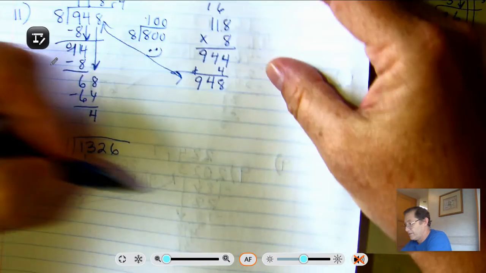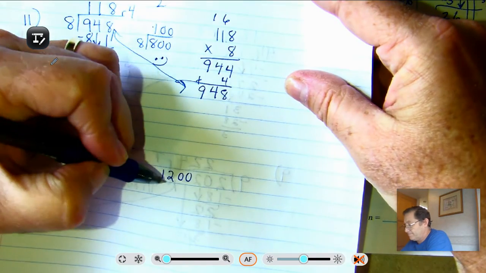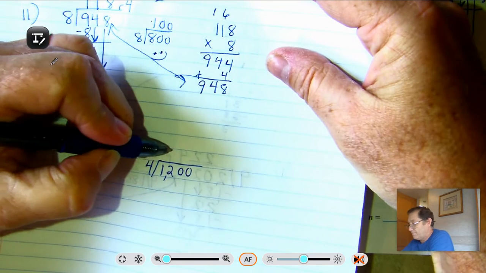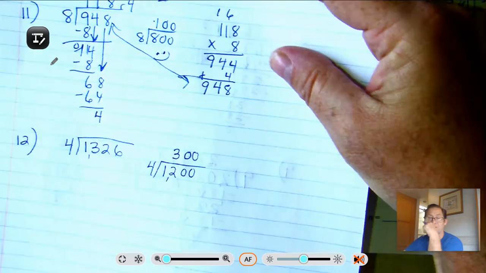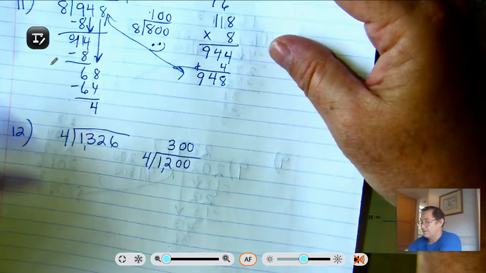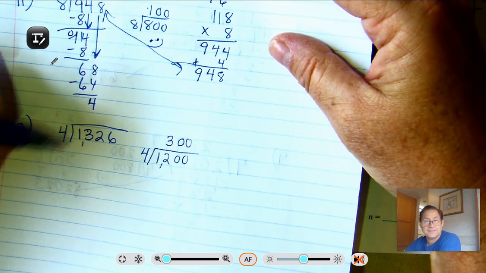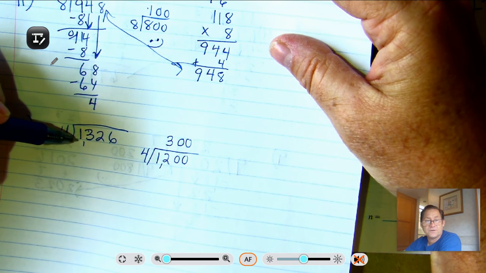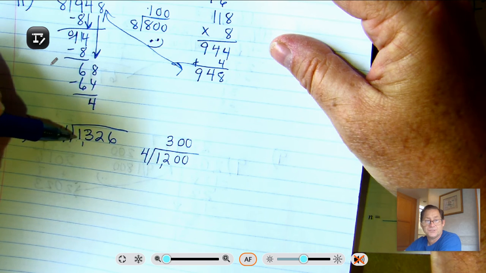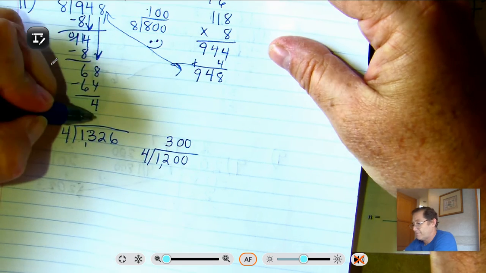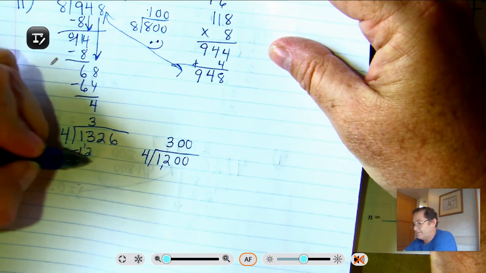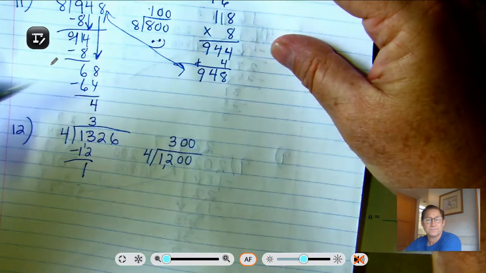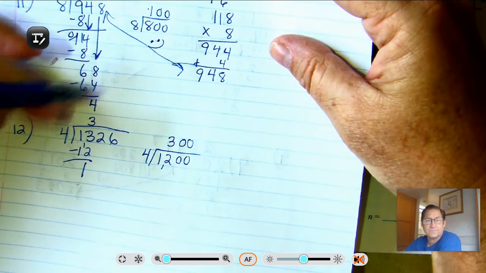4, 8, 12. Well, 1,200 is pretty close to 1,300. So I'm going to estimate by putting 1,200 divided by 4. My answer should be close to 300. So my first number is going to be in the hundreds place. So I'm not going to share 1,000s. I'm going to think of that as 13 hundreds. 13 hundreds divided by 4 is 3. 4 times 300 is 1,200 with a remainder of 1 hundred left over from there.